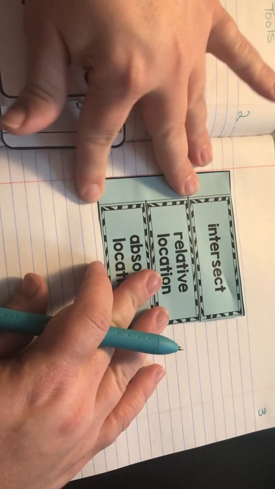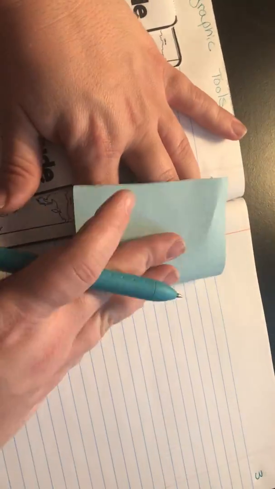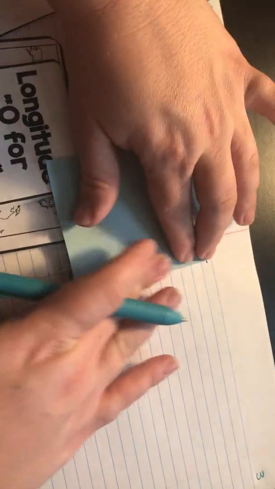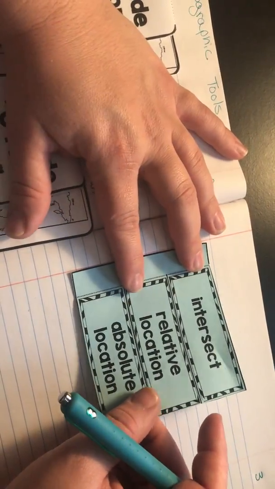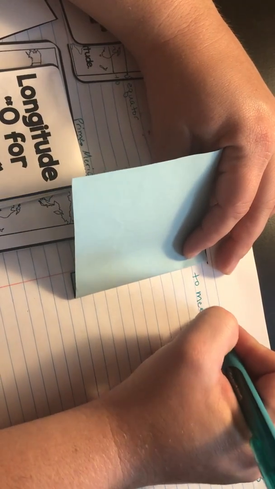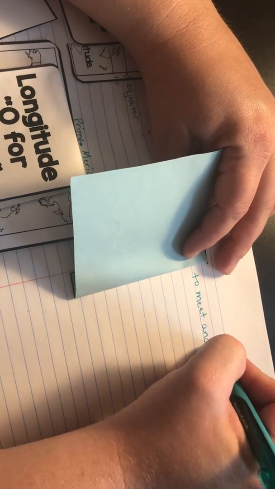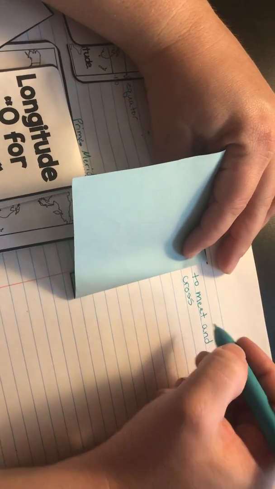Now, intersect, and we're going to flip these over here. Okay. Intersect means to meet and cross at a point.